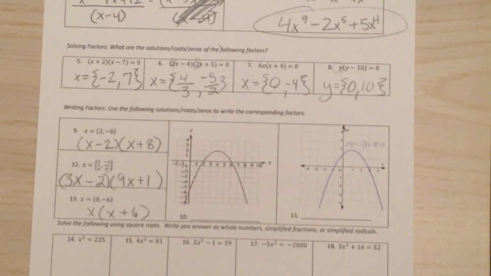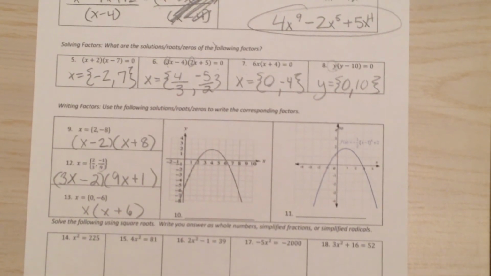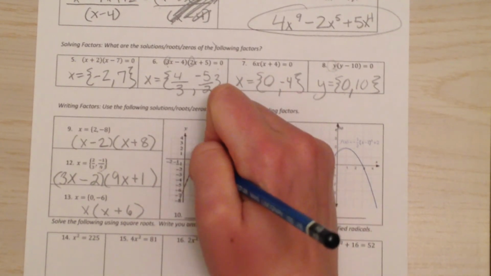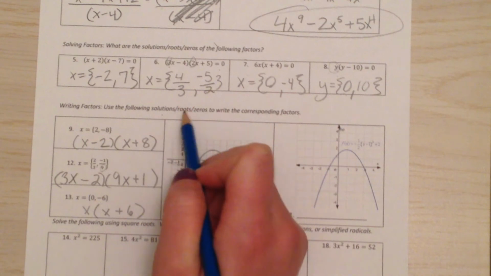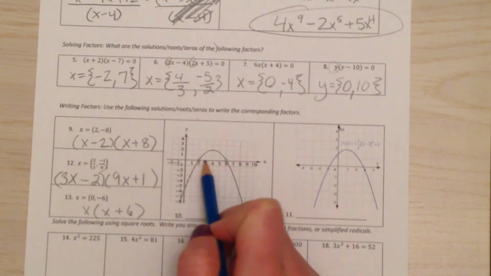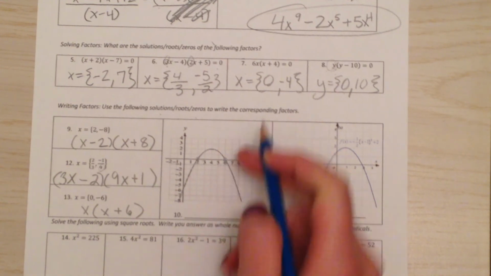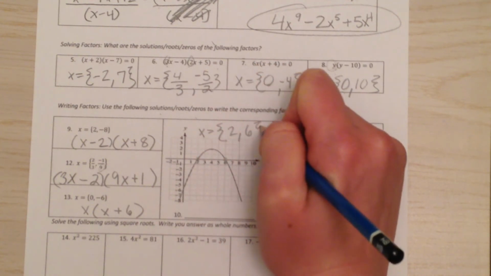Now I have some pictures and I've asked for you to do the same thing. So what we are going to do, we're going to first figure out what our solutions are. So what are our zeros? And you always find those on your x-intercepts. So your solutions, your roots, your zeros are the same thing, and they are found on a graph at your x-intercepts. So my x is equal to 2 and 6 on this one.